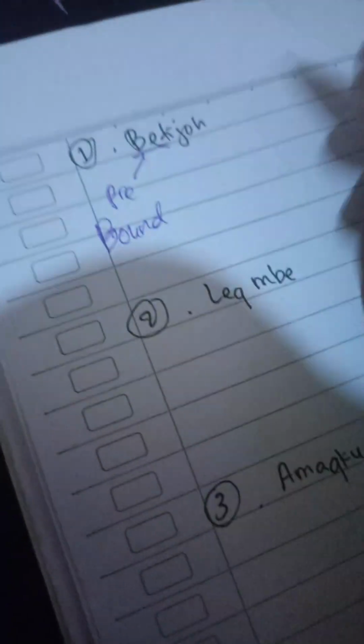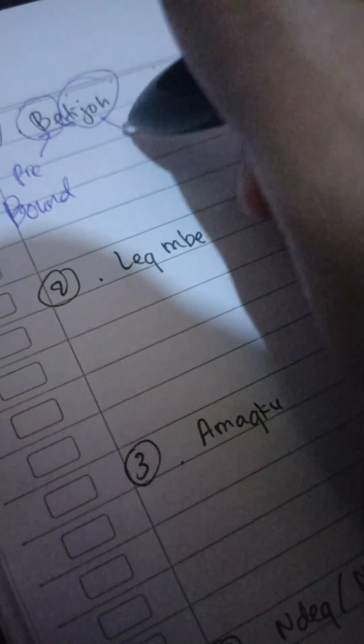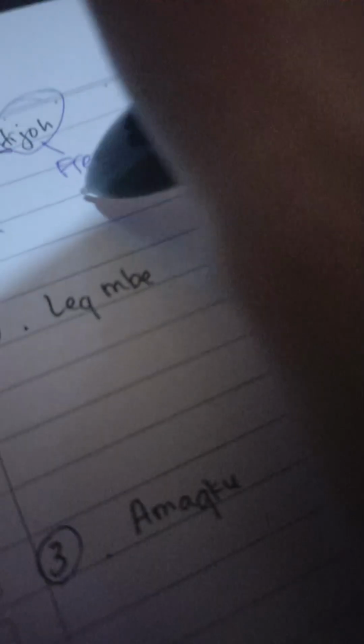For the first one, betijo, the b is the prefix, and it's a bound morpheme. And tijo is the free morpheme, or the root.